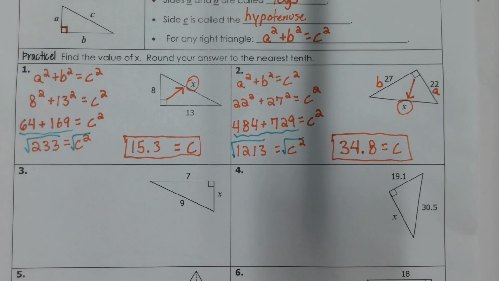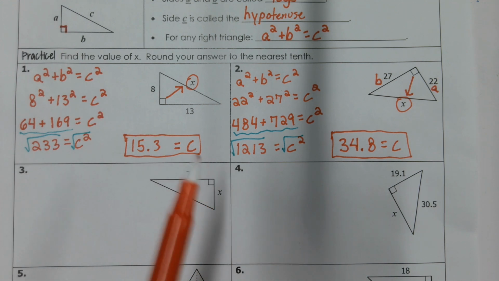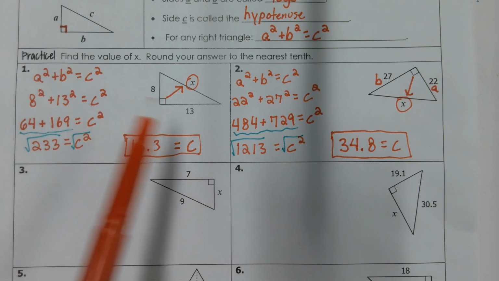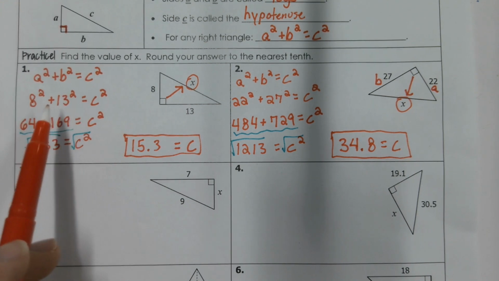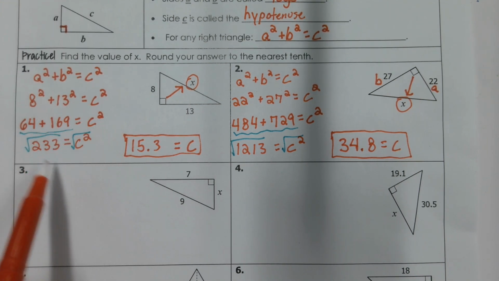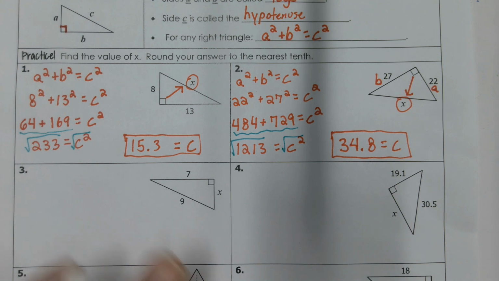So we're good there. If you look between 1 and 2, the method was exactly the same for the process. I had to square both of my legs, add them together, take the square root, and I ended up with my answer. And that was the same for number 2 as well. So here in a second, we're going to take a look at 3 and 4, where we might not be finding the hypotenuse anymore, but a different side of the triangle, one of the legs.